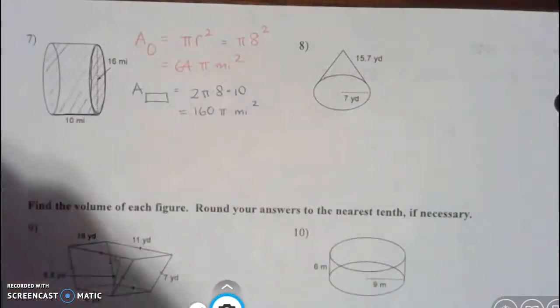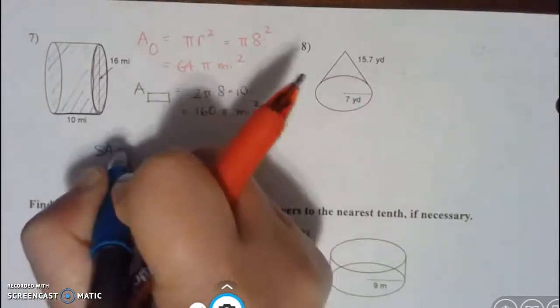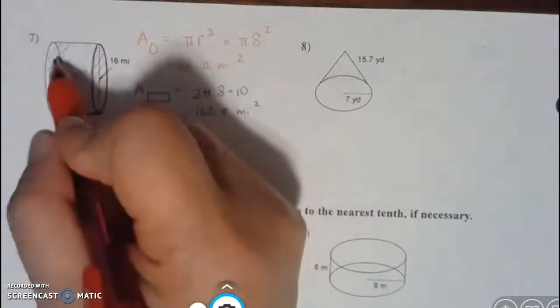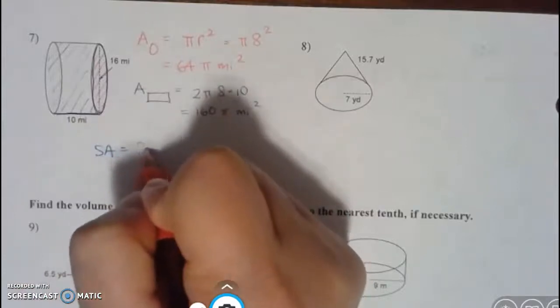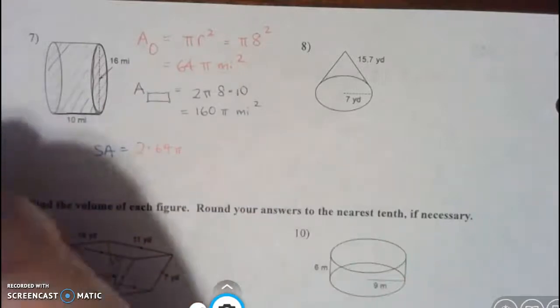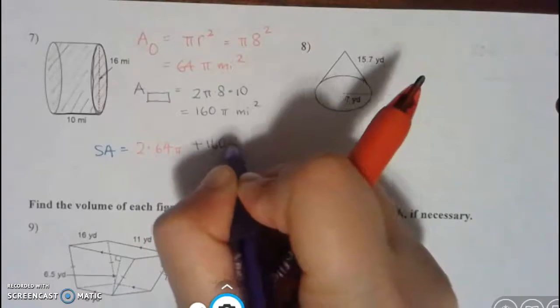Okay, so that means the total surface area, of course there are 2 of those red circles because there's one here and one other there. So it's going to be 2 times 64 pi plus I have to add 160 pi.